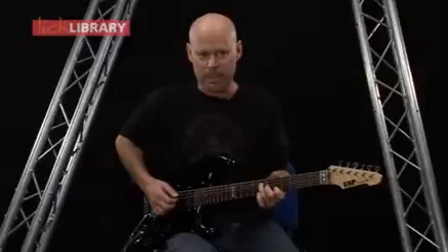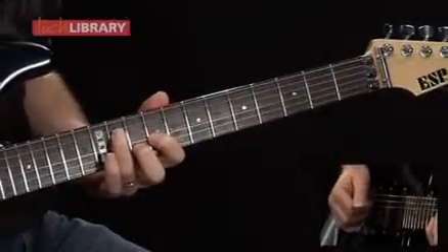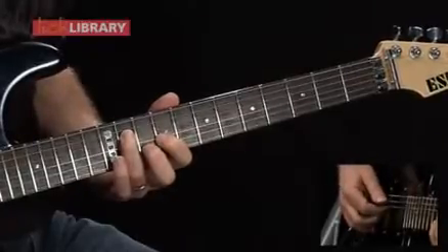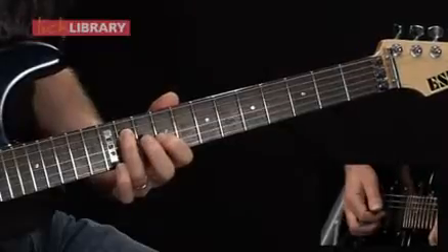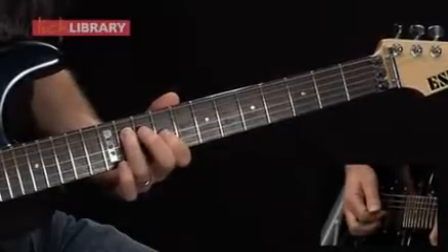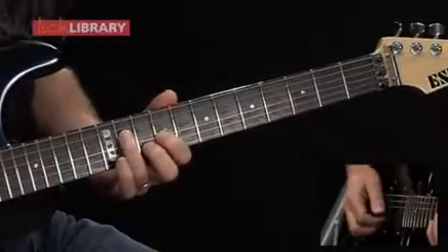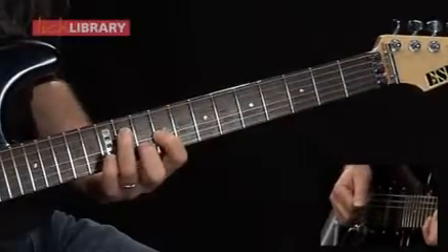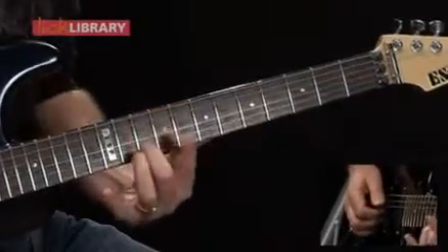Now I'm going to move up the neck on these same 3 strings and play another A major triad. For this triad, on the D string I have the note C sharp, which is the 3rd. E, which is the 5th, is found on the 9th fret of the G string. A, which is the root note, is found on the 10th fret of the B string. So here's an A triad. The root note is on the B string.